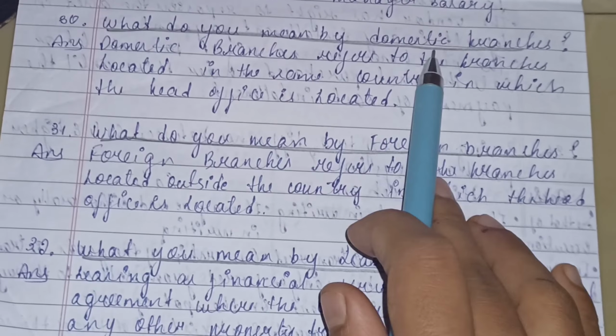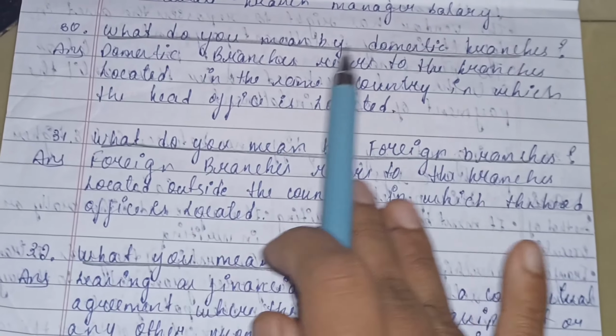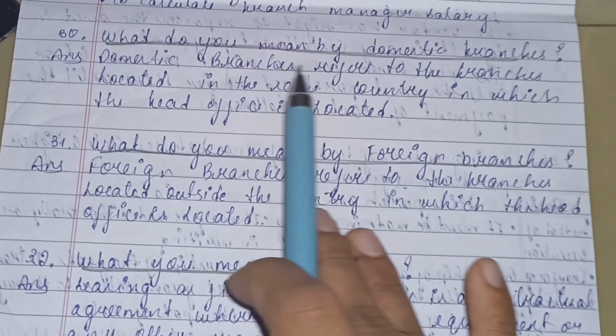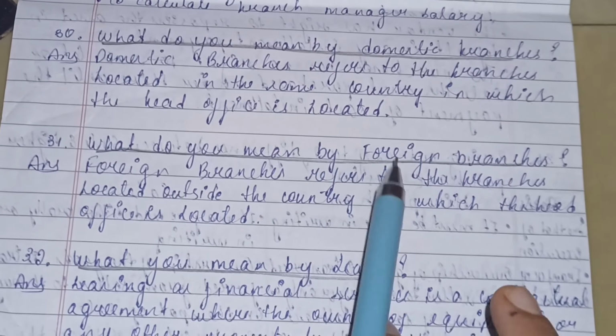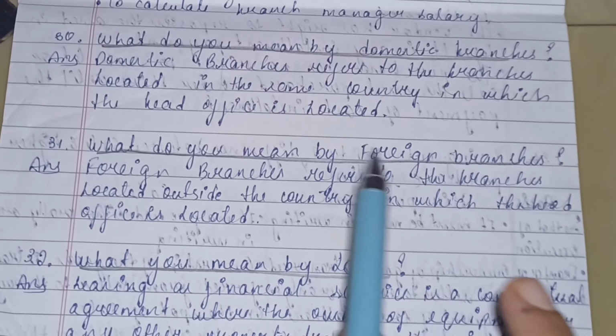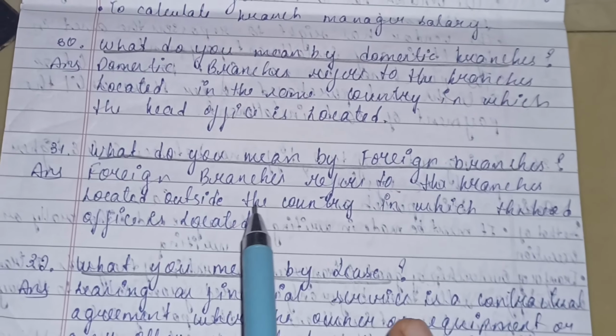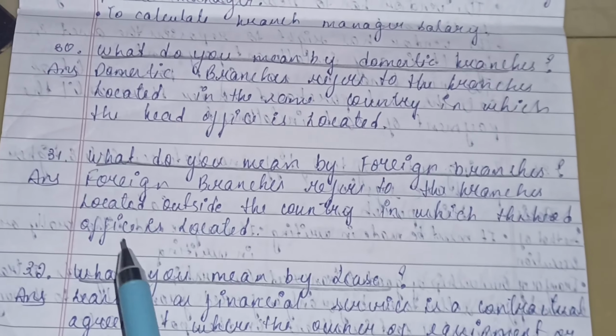What do you mean by domestic branches? Domestic branches refers to the branches located in the same country in which the head office is located. What do you mean by foreign branch? Foreign branch refers to the branch located outside the country in which the head office is located.